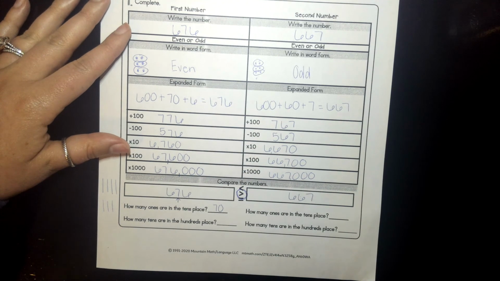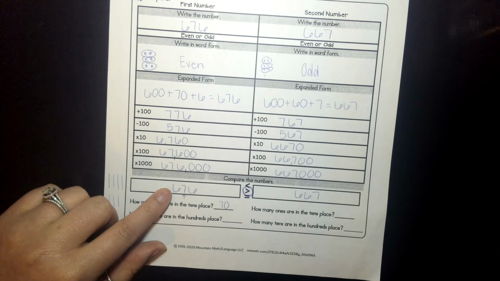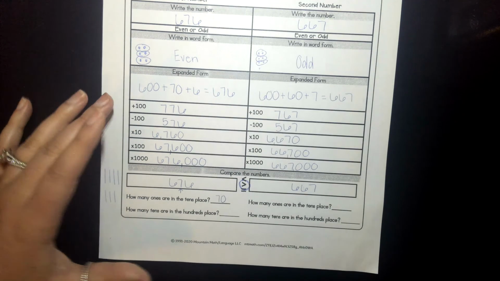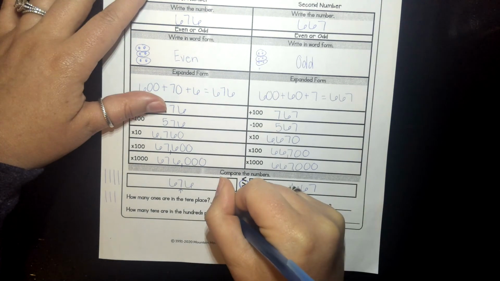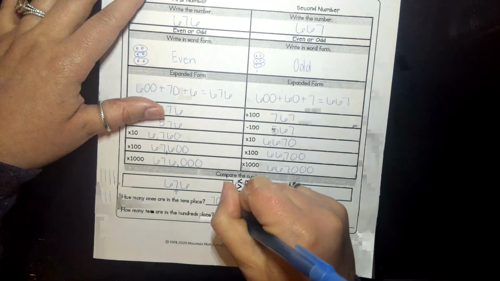Now, how many tens are in the hundreds place? How many tens does it take to get to 100? 10 tens to get to 100. And I have 6 tens. So how many tens are there in the hundreds place? If you said 60 tens, you are correct.